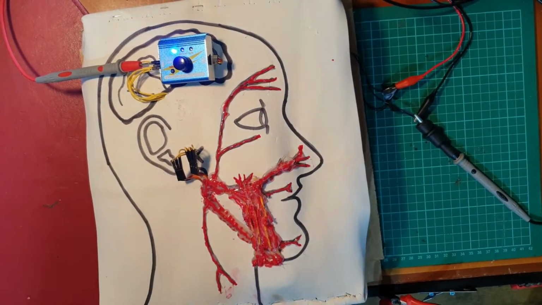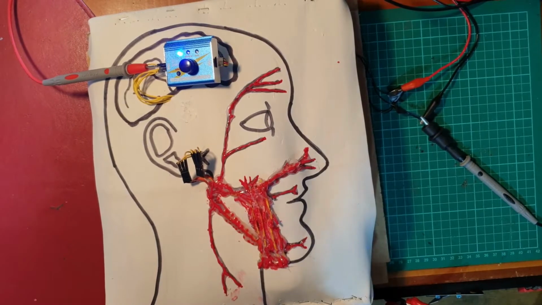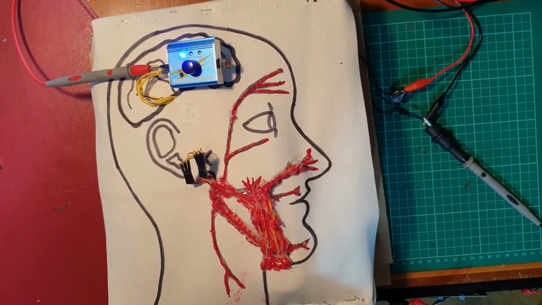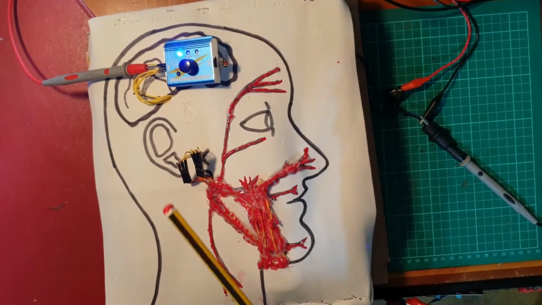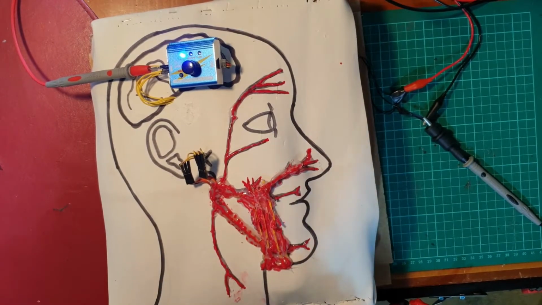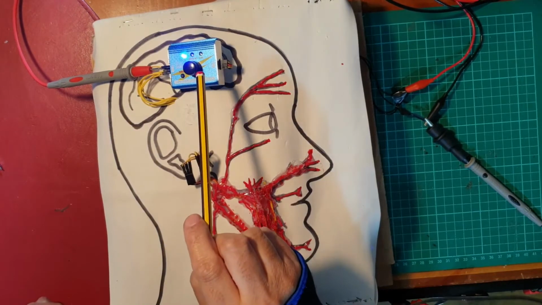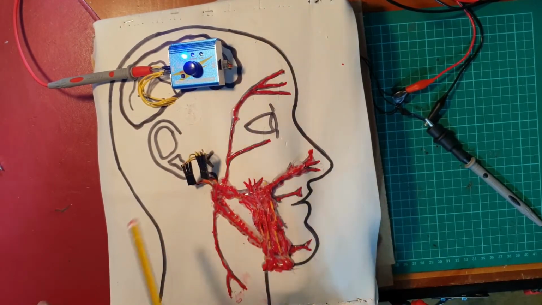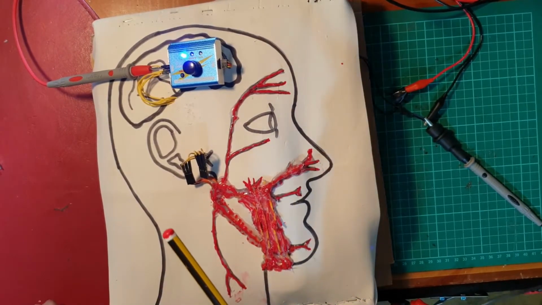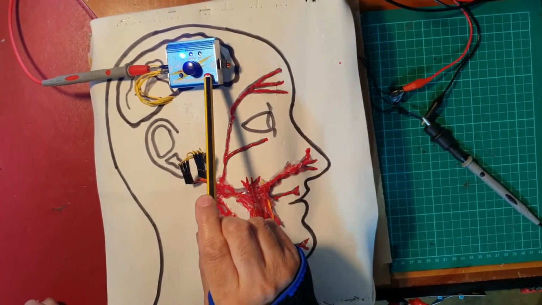So I'll talk you through this model and explain how I have used various electrical components to represent the different parts of the facial anatomy. So we'll start with the brain. Now the facial nerve, also known as the seventh cranial nerve, by the way, is connected to a part of the brain known as the motor cortex. Now the motor cortex allows you to move your muscles. Now in lieu of a motor cortex, we are using this microcontroller.